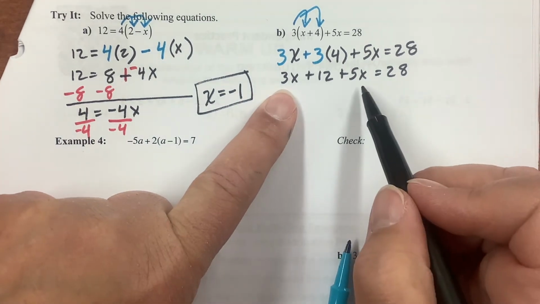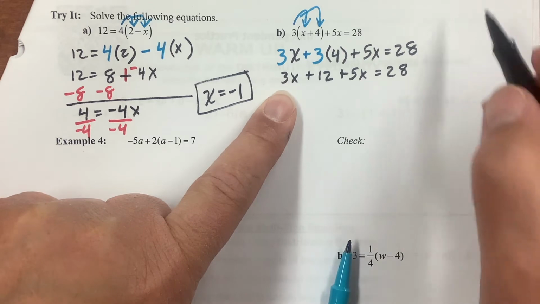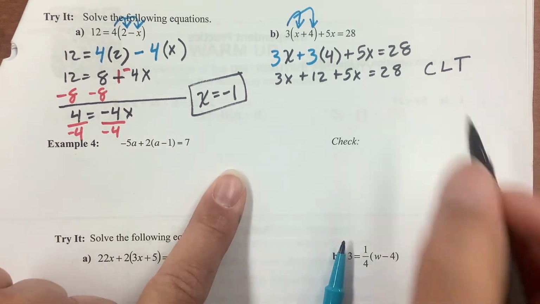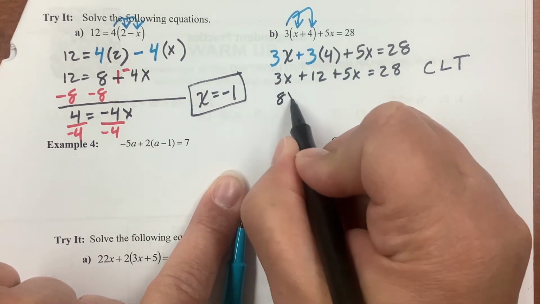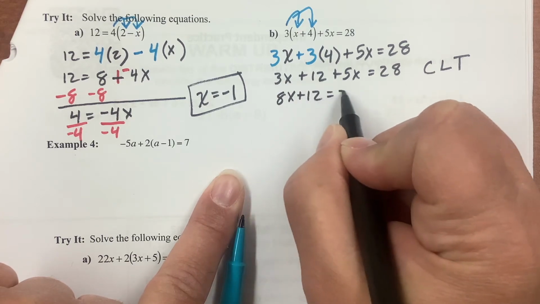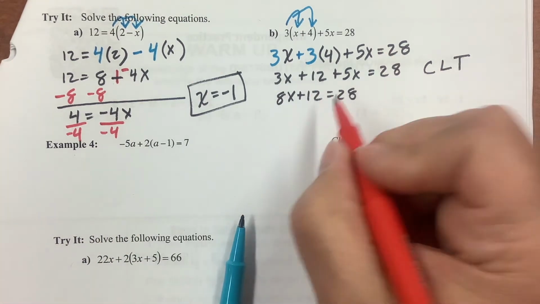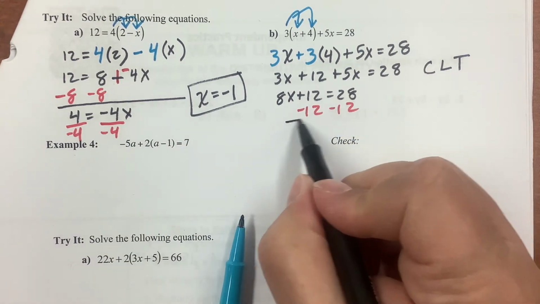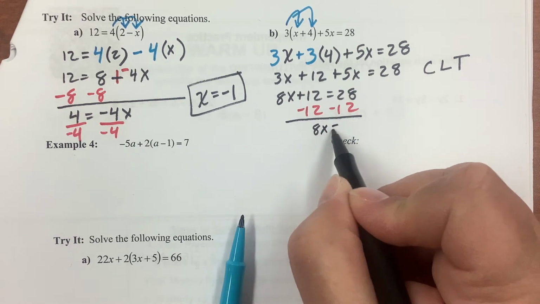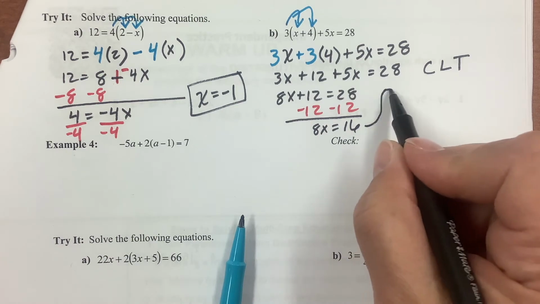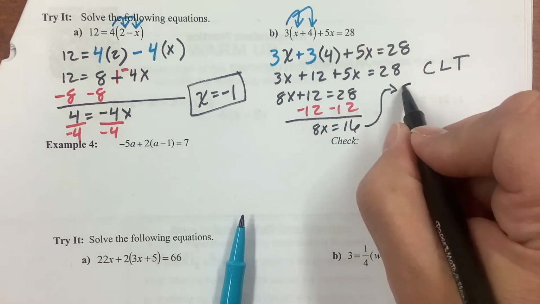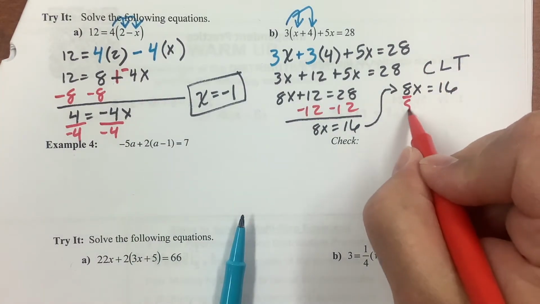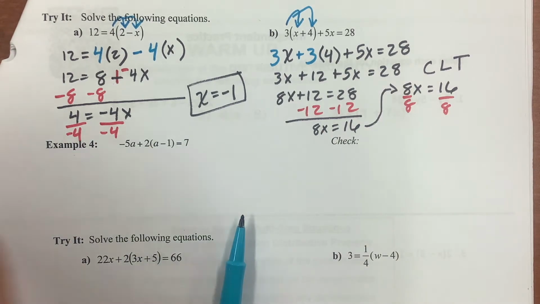I have 2 variables. I can combine like terms. Let's see, 3 plus 5 is 8x plus 12, 28, minus 12 from both sides. 8x equals 16, and I'm just going to bring that up here because it's starting to make a mess. 8x equals 16, divide by 8, divide by 8, and x equals 2.